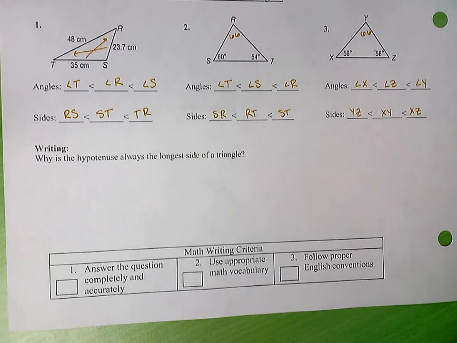All right, anybody tell me why is the hypotenuse the longest side? It is the longest side because it's opposite from the largest angle. It's opposite from the largest angle, which is? How big is that angle? 90. Okay, so yes, the hypotenuse is the longest side of a right triangle.